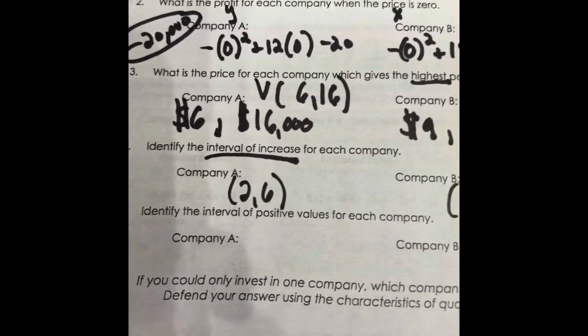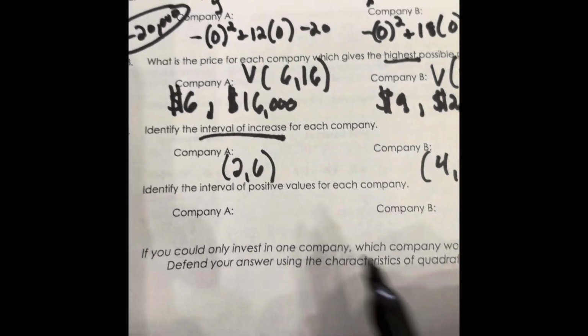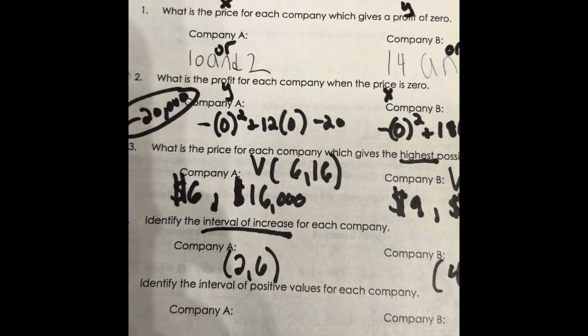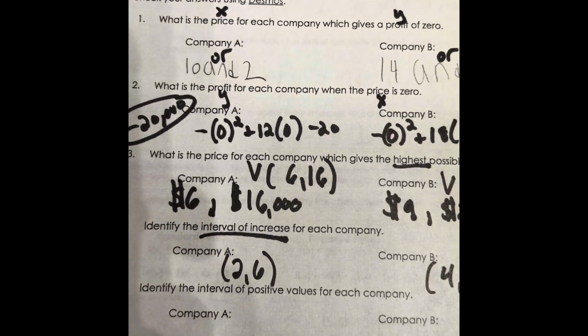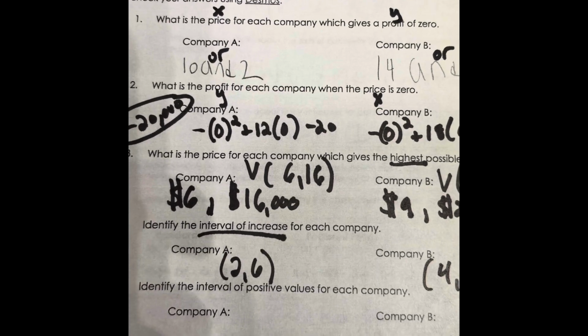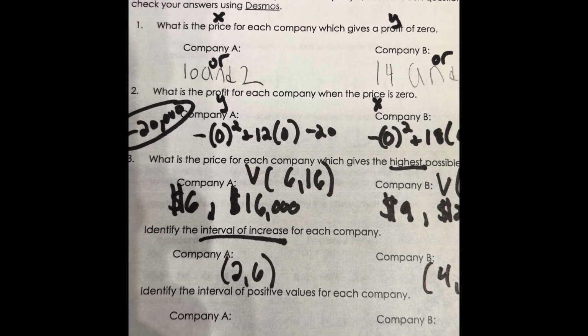Apologize. Okay. So when we talk about the next part of this graph, what is the interval of positive values? It's asking us, where is the graph above the x-axis? I want to know from what value to what value. So I'm going to show you the graph again. I just need to click off it.